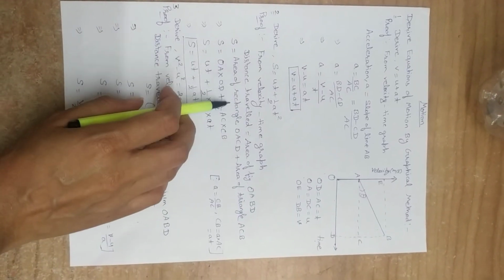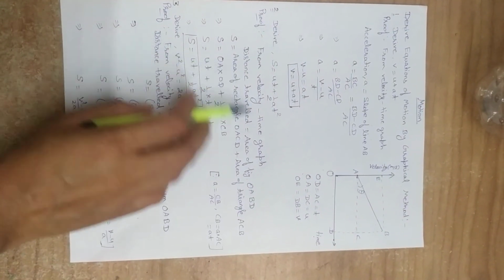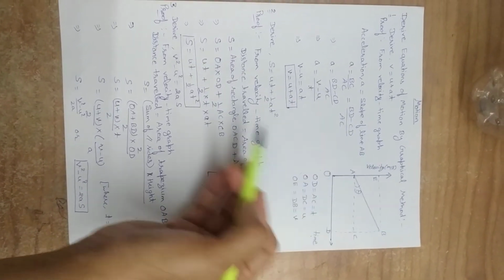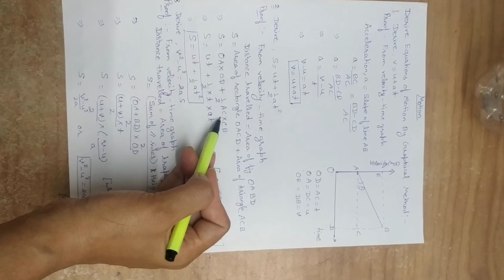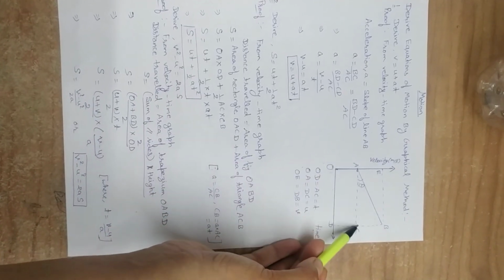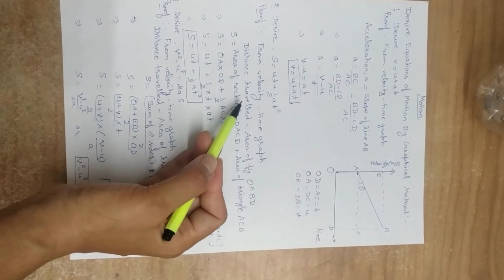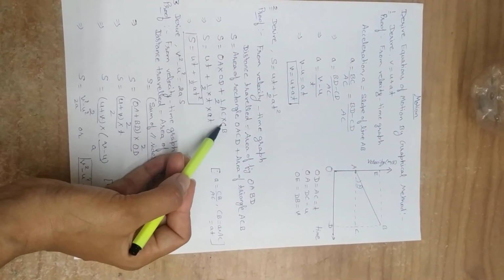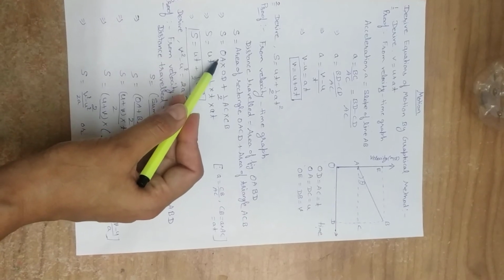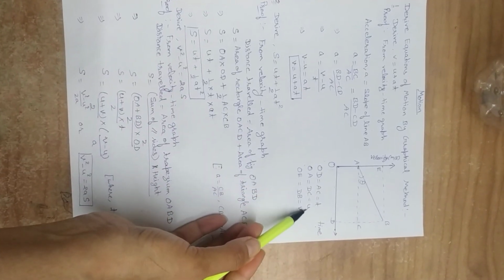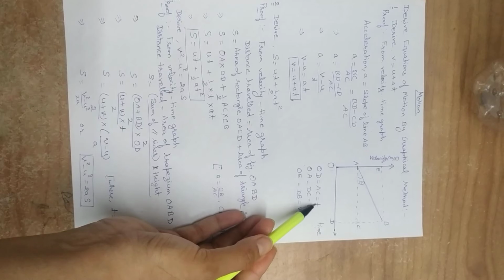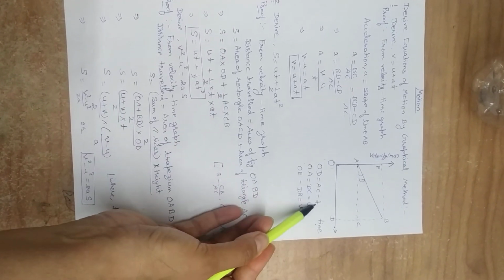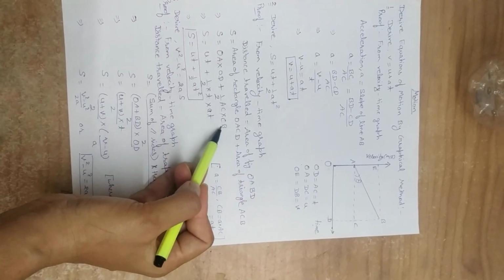The area of rectangle is OA multiplied with OD, plus half of AC, that is perpendicular, multiplied with base, which is the area of triangle. By replacing the values of these terms, OA equal to u, OD equal to t, plus 1 by 2 AC, AC equal to t, CB.